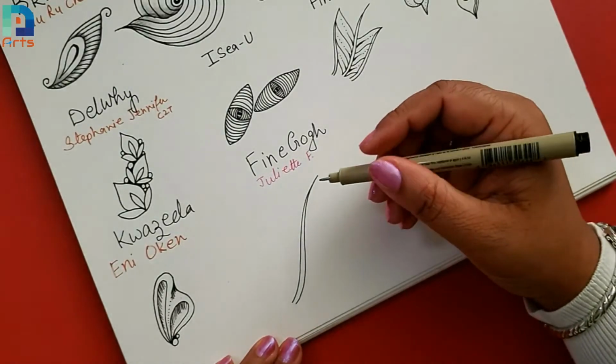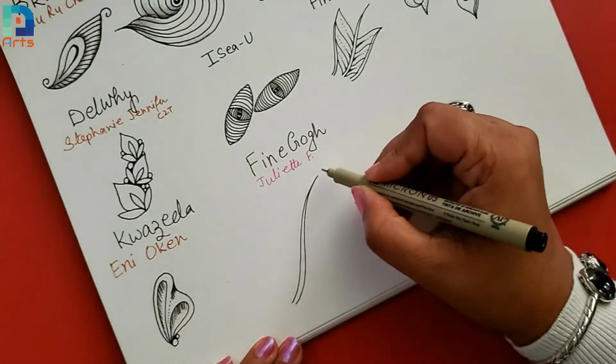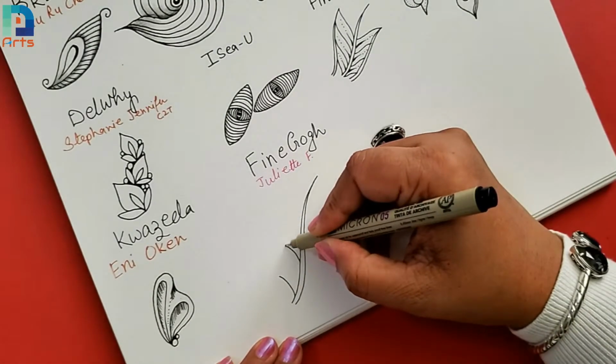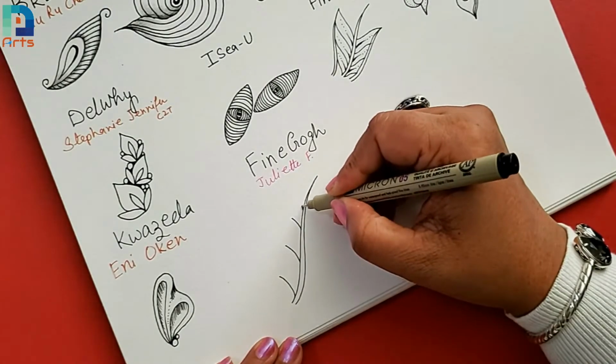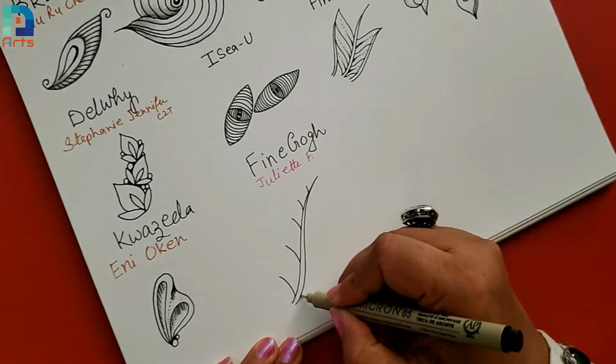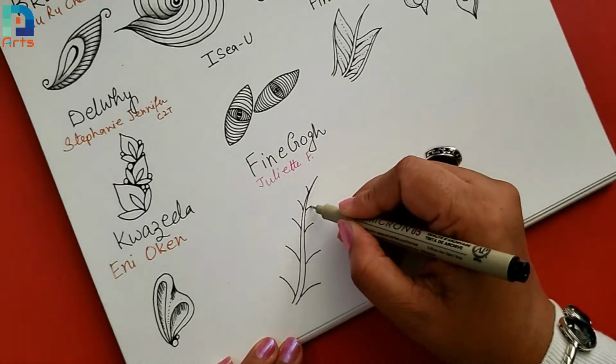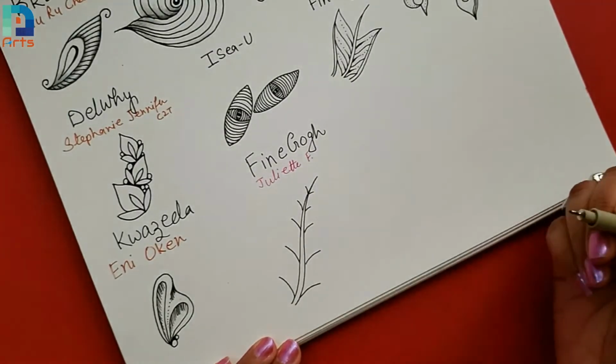Good morning Yelena. So now after drawing this center vine, we draw these side tiny vines, both sides. They can be a little closer or far away, that's absolutely fine.